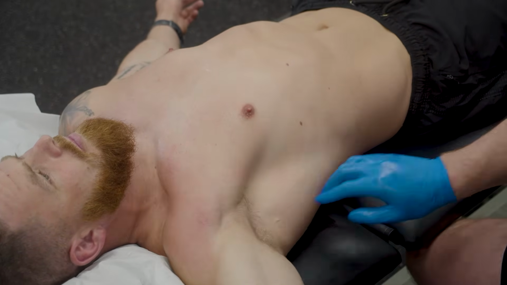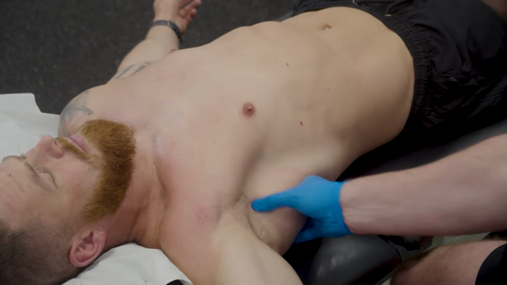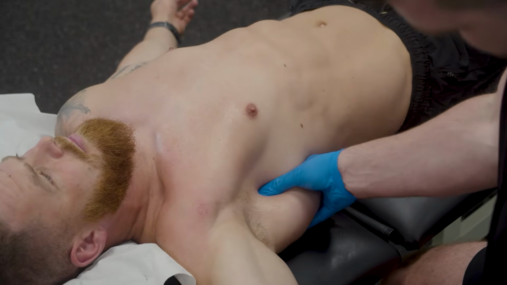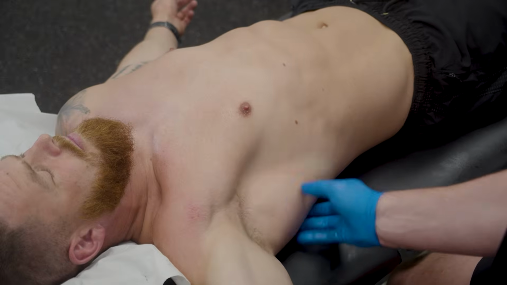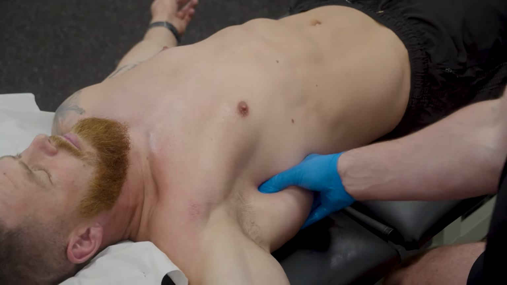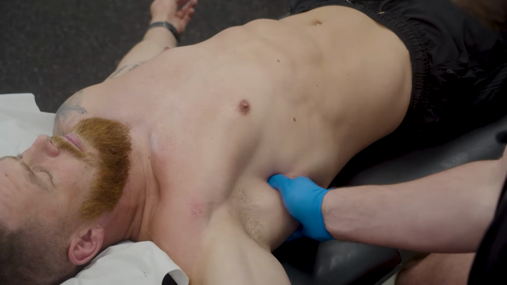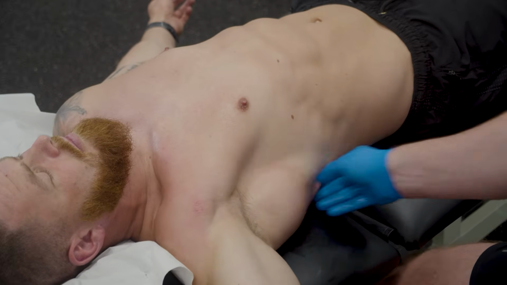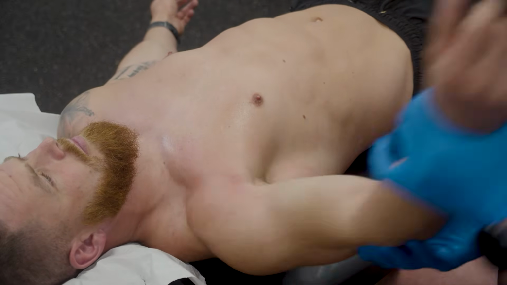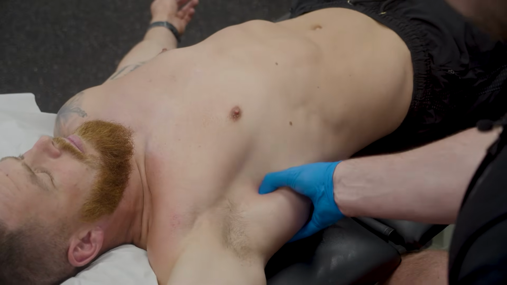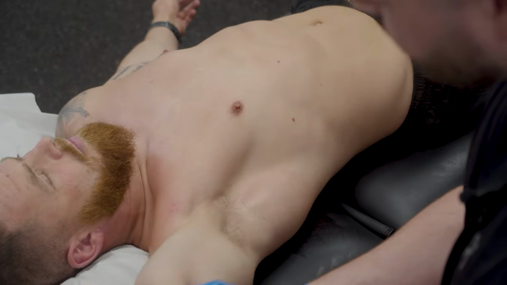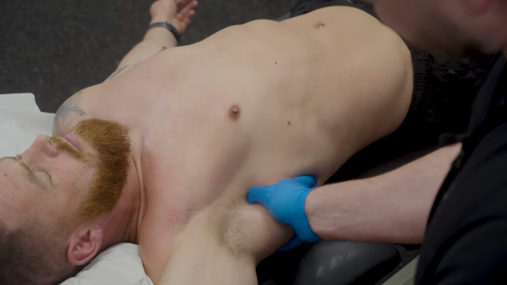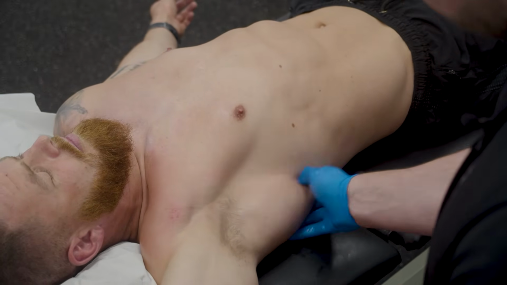I would then do the same through the lats and the subscap. Again, nothing too heavy. Just starting to identify where the adhesions are, where the triggers are, and just stimulate some blood flow into those areas. I like to warm it up off a stretch, on a stretch as well. So by taking him into a little bit more flexion, abduction, we just start to stretch those areas a little bit more.